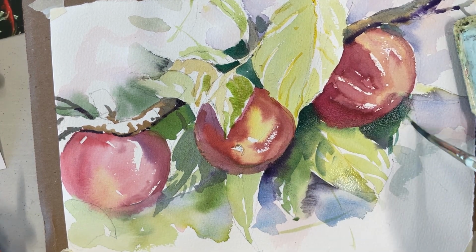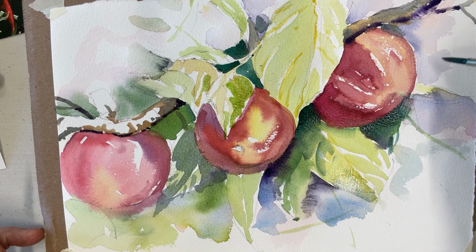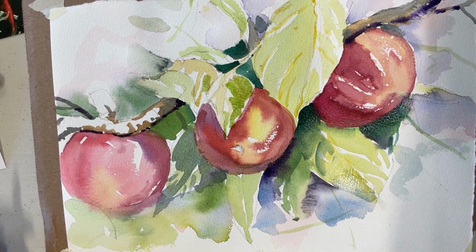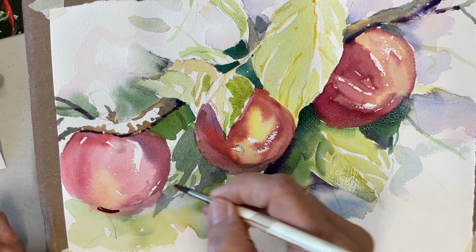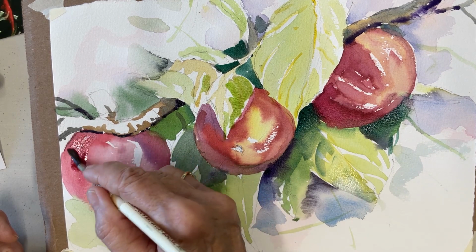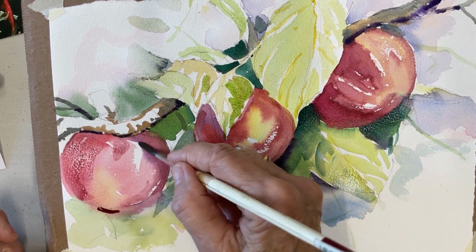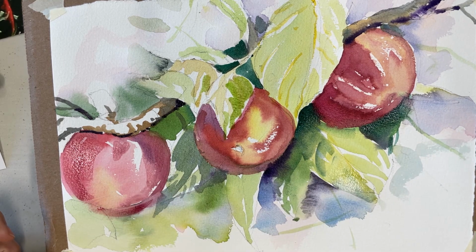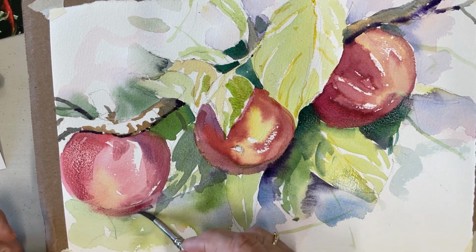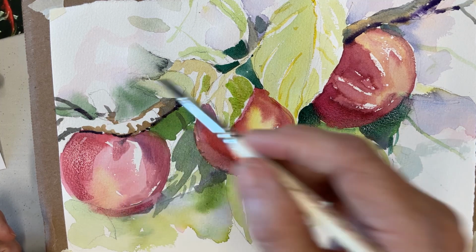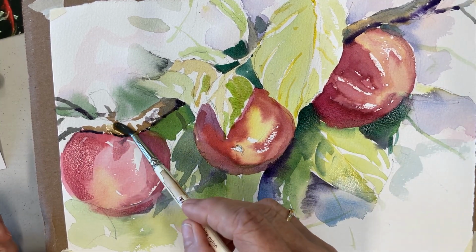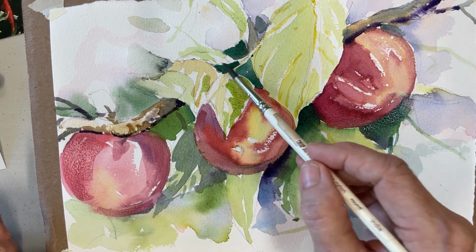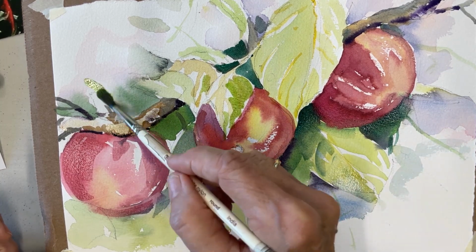You know, sometimes you just want it to say, these are leaves out here. But this, I honestly, I know that when this is totally dry, I will come back and put more color on these apples. I just won't be able to help it. But I don't want to overdo it. Okay. This might take a little bit of yellow right here to make that a little more solid. And this might take a little more green.